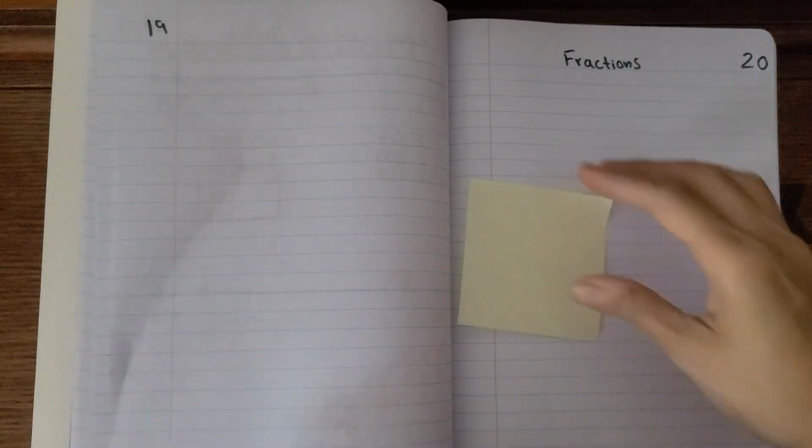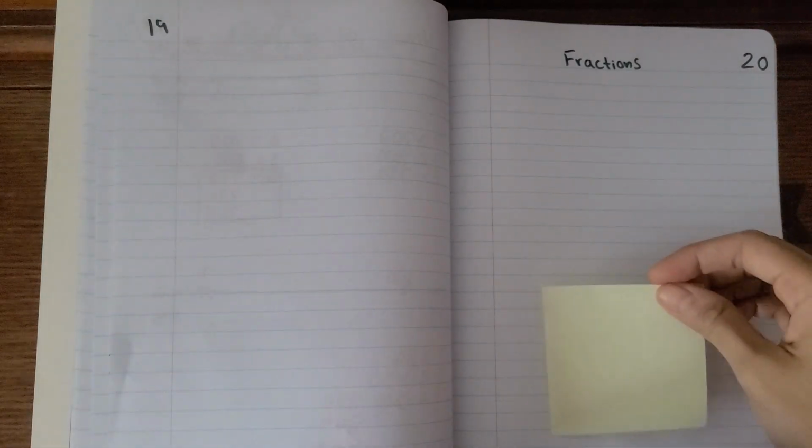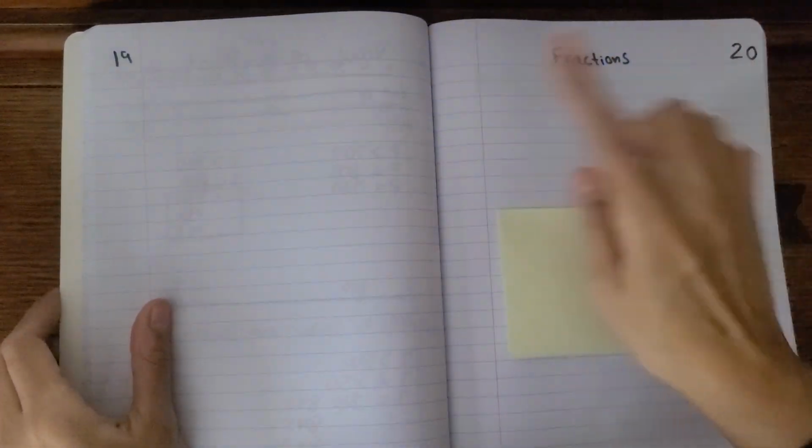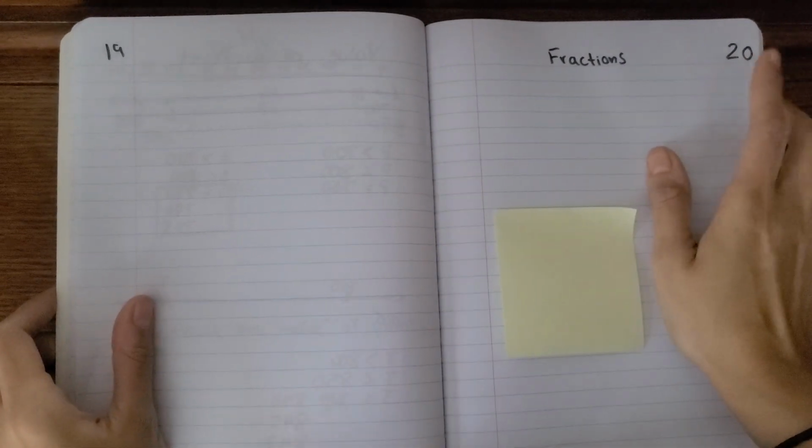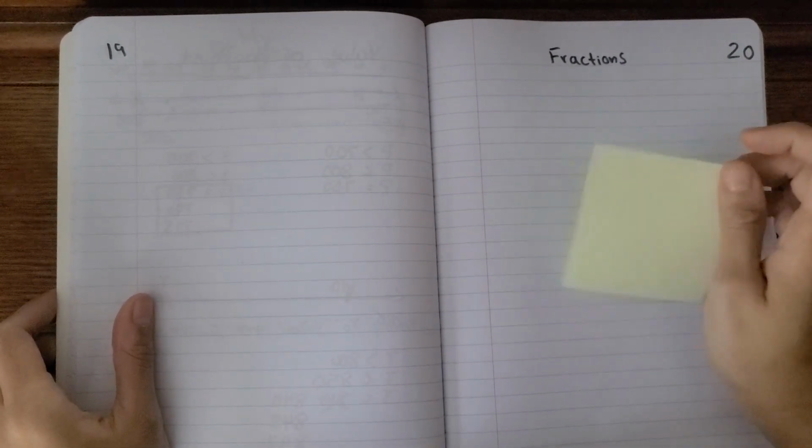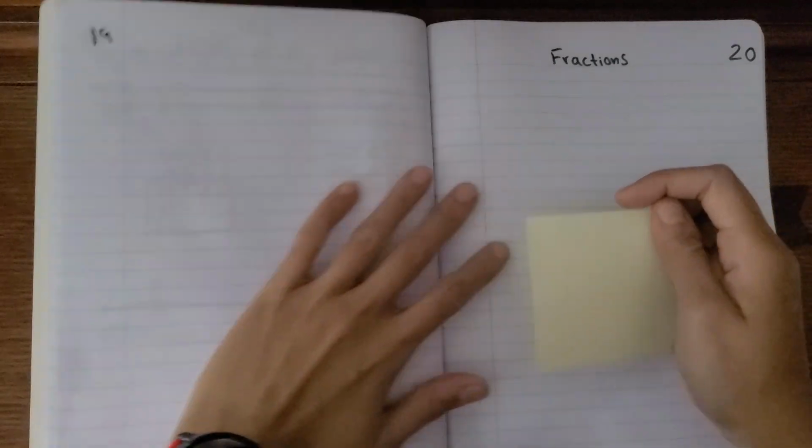Okay, so pretty much today we will determine what is a fraction. So again, make sure you're working on your math notebook on pages 19 and 20. But on page 20, I want you to put fractions. So again, today we will determine what are fractions.